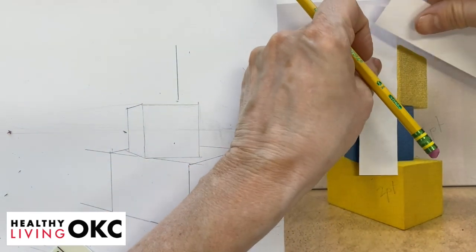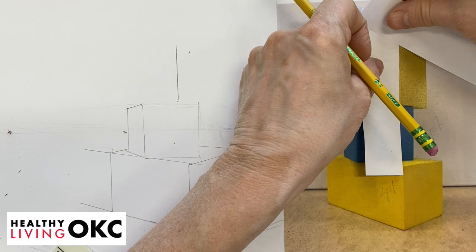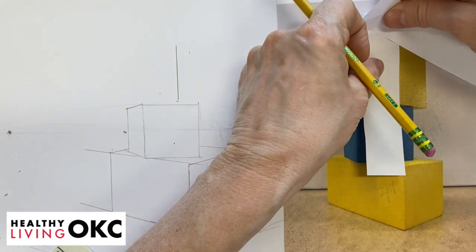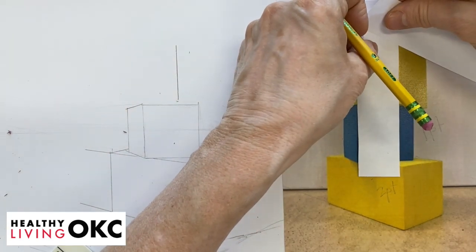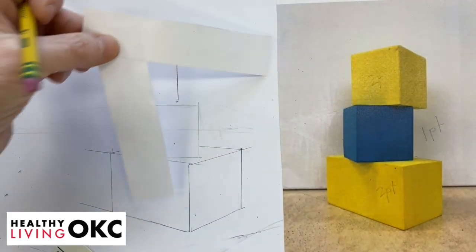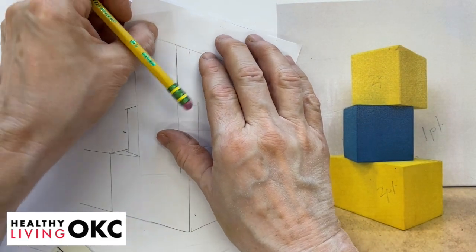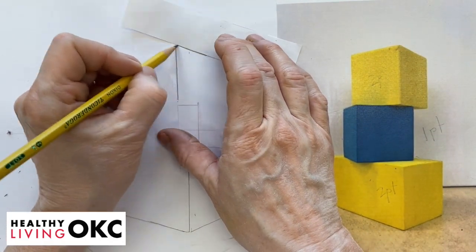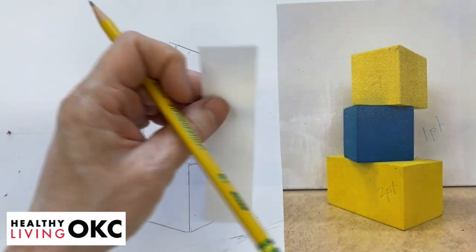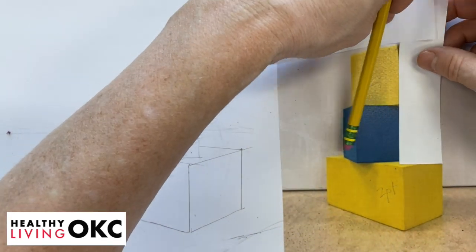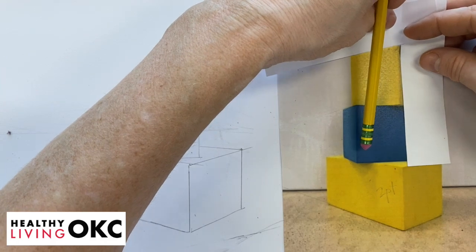This is kind of hard to do on a piece of paper, so you would actually be looking at the subject matter instead of just a picture of it. And you would lay it down to find your angle. Go from your known to your unknown.